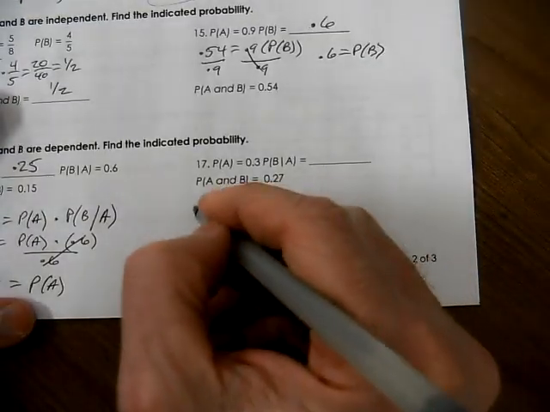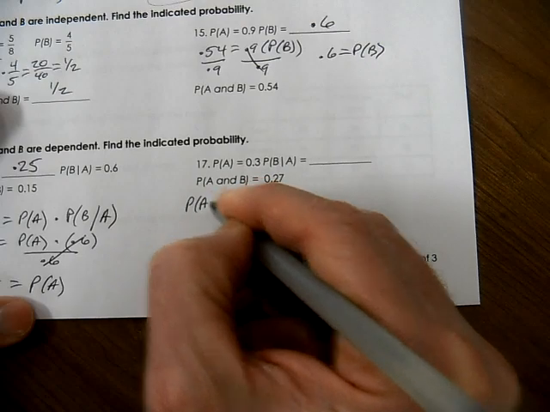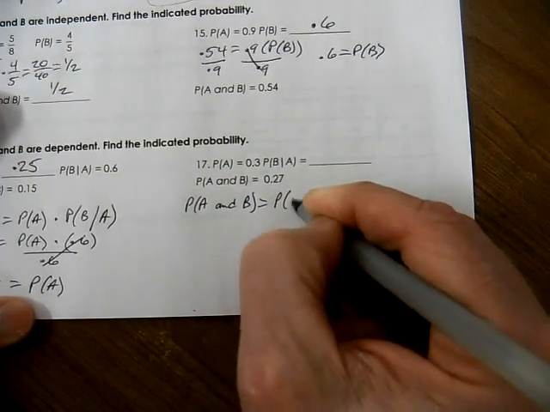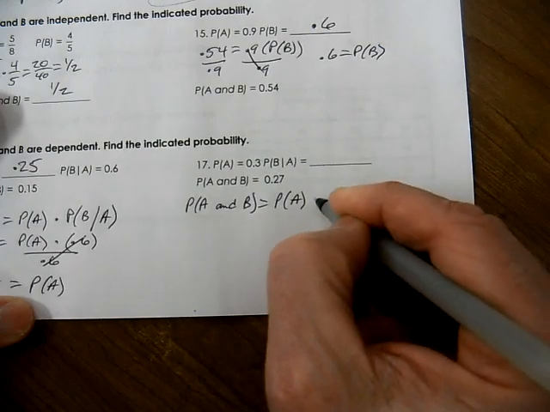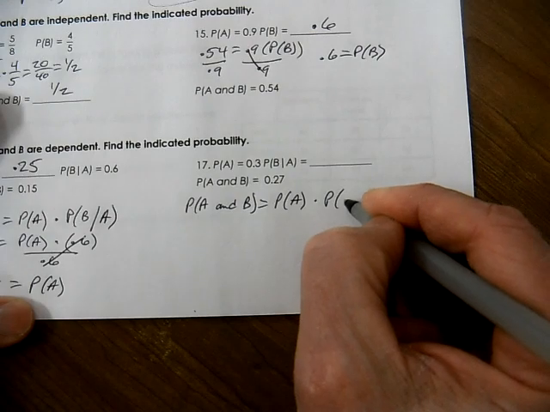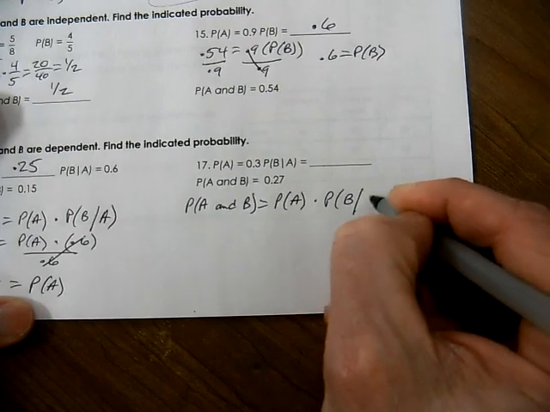So our formula again is the probability of A and B equals the probability of A times the probability of B given A happened.